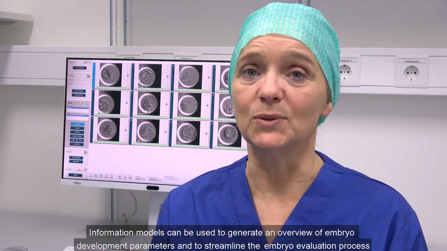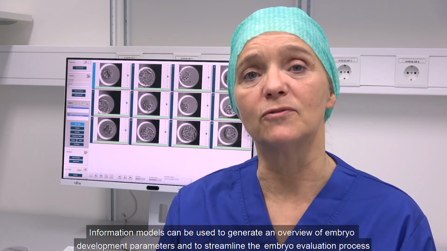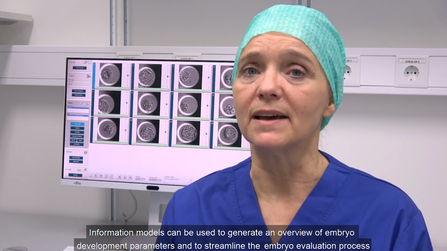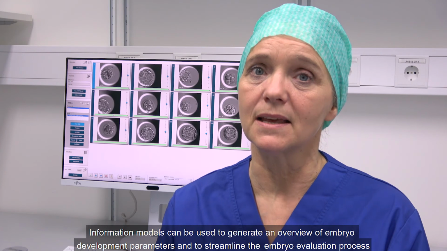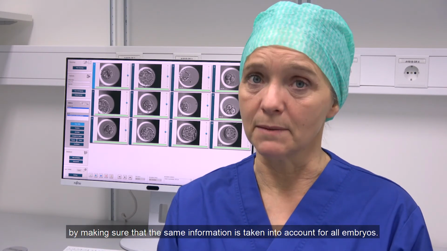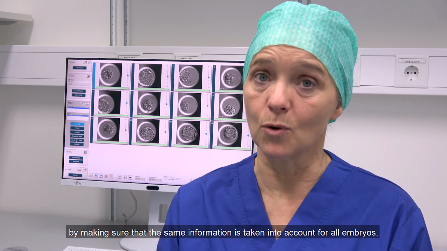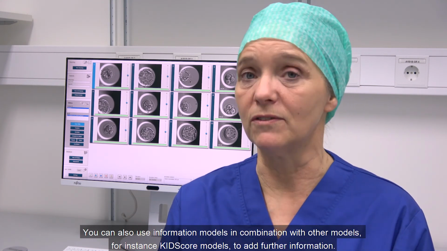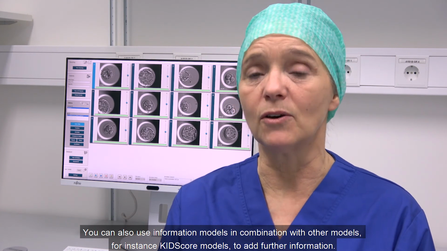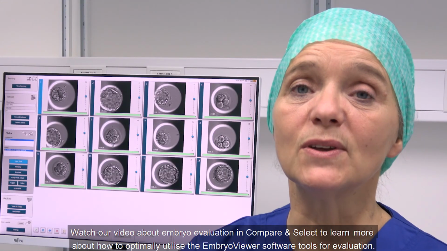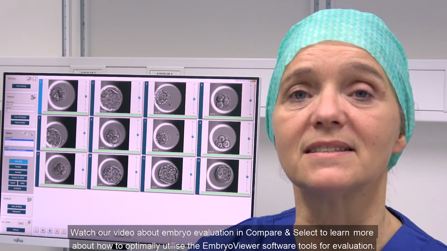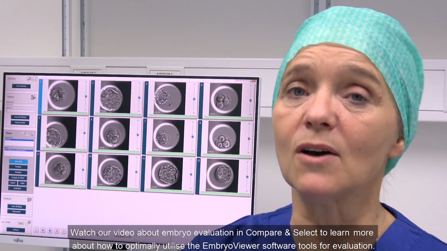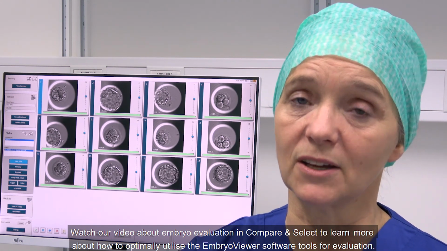Information models can be used to generate an overview of embryo development parameters and can also be used to streamline the embryo evaluation process by making sure that the same information is taken into account for all embryos. You can also use an information model in combination with, for instance, a KIT score model and add unweighted information. To learn more about how to utilize the EmbryoViewer software tools for embryo evaluation, watch our video about embryo evaluation in Compare and Select.